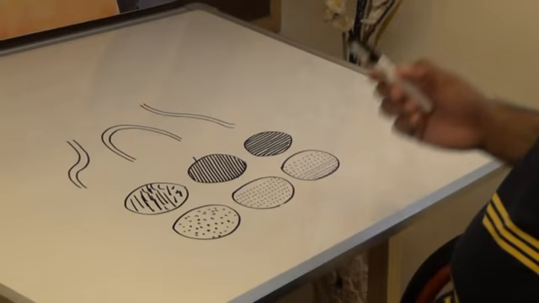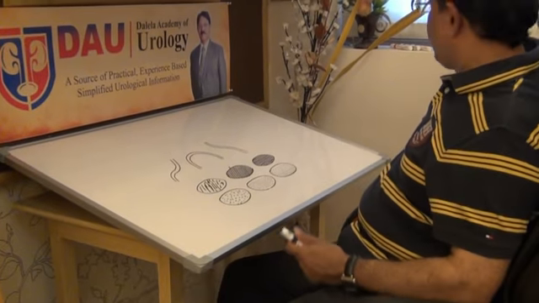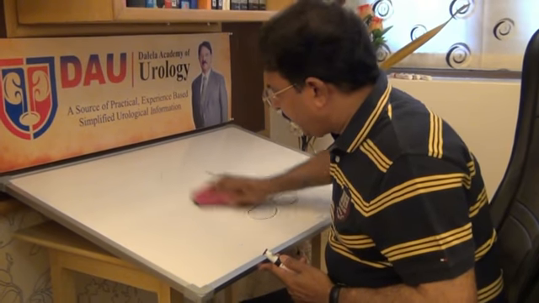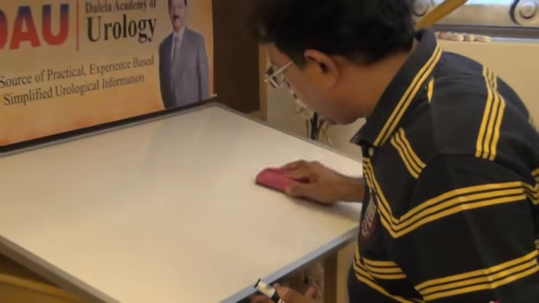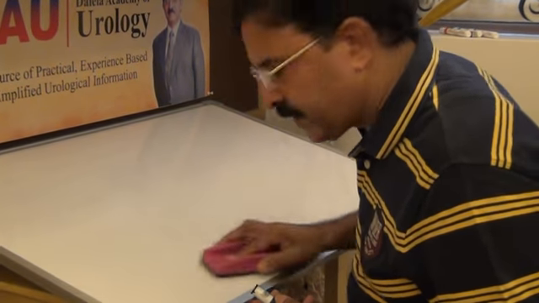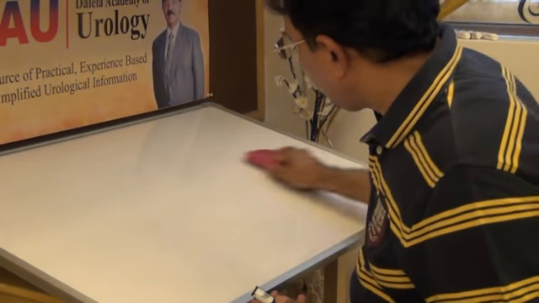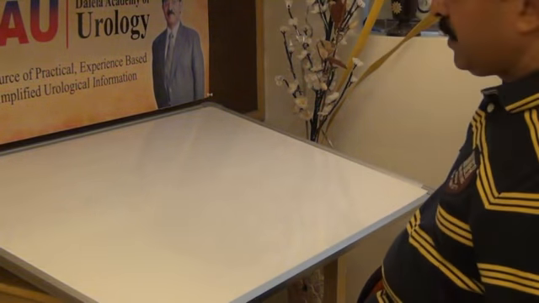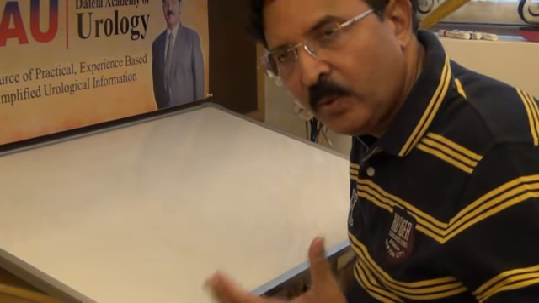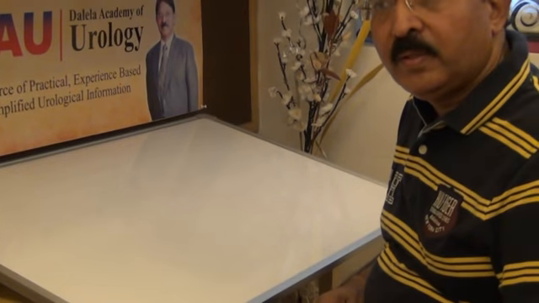Now let me show you today how to make illustrations for various diseases in the lower urinary tract. And in the lower urinary tract, the commonest disease that you need to know about, or you may need to talk to your patient about, is prostatic enlargement.